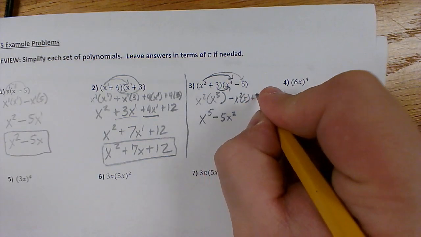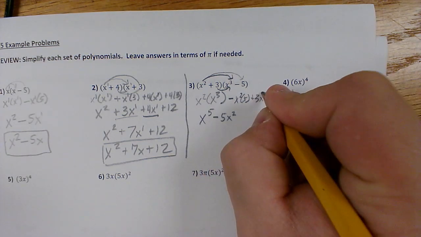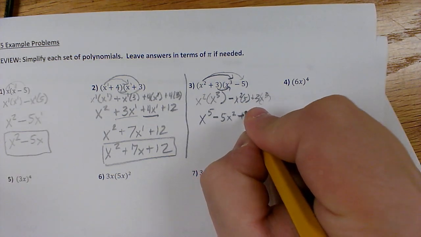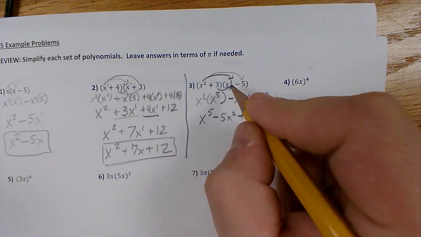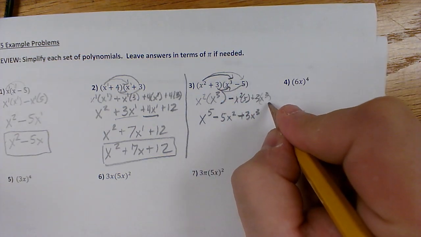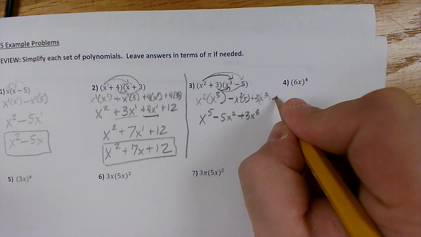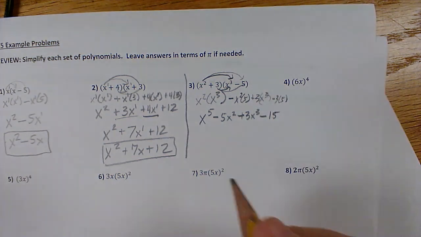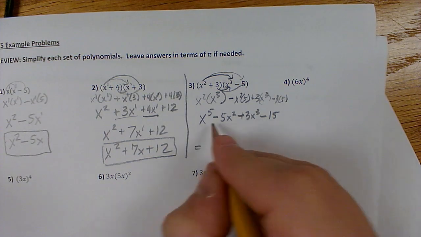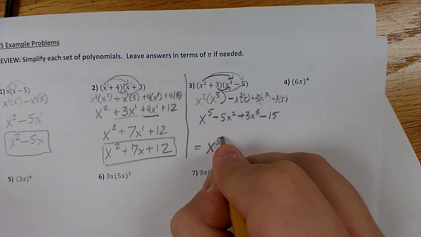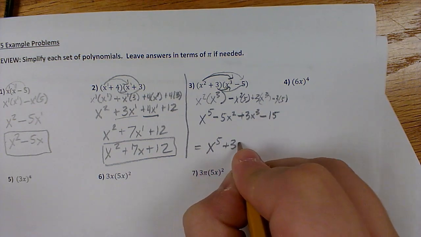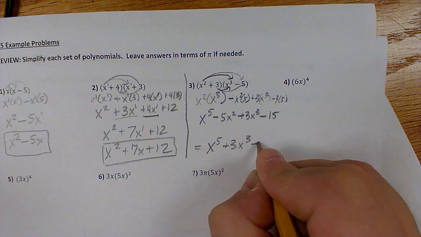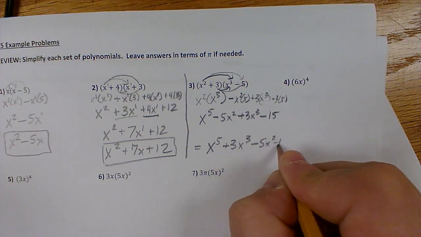Inner, so we'd have plus 3x cubed, which is just plus 3x cubed. And then a positive and a negative, this would end up being minus 3 times 5, which would be minus 15. And to put this in standard form, because nothing's alike, we'd have x to the 5th plus 3x cubed minus 5x squared minus 15.